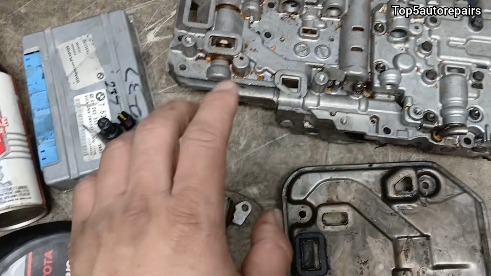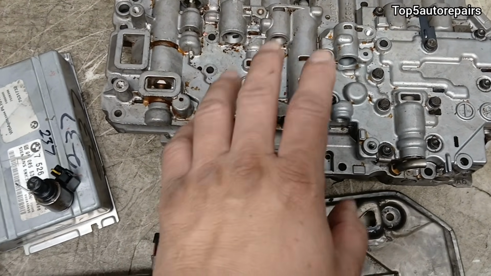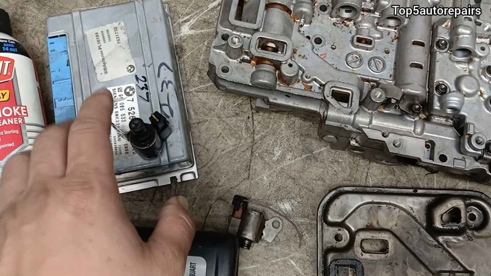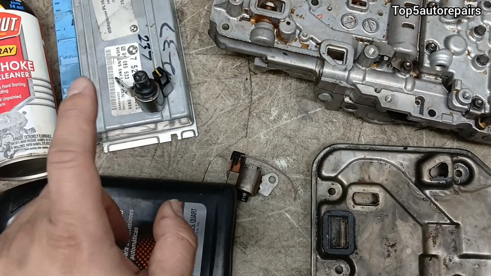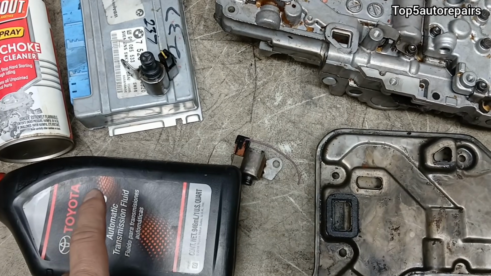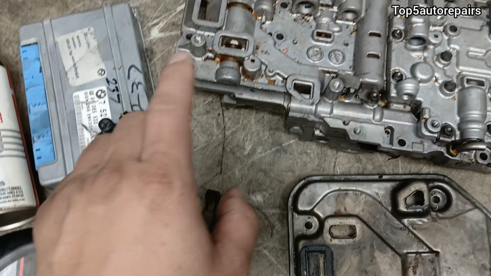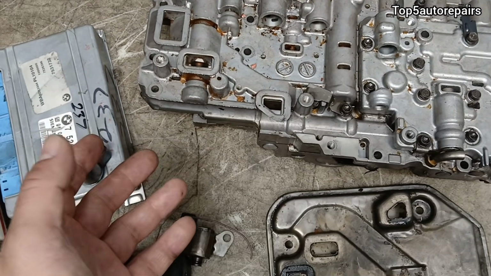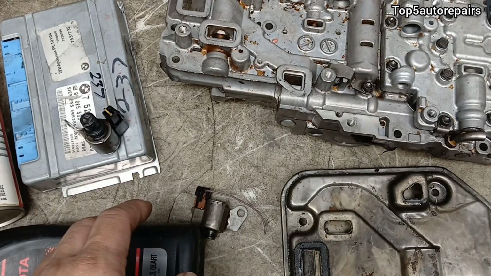For example, you might have a faulty valve body, and I do have plenty of videos about valve body, or you can even have a faulty transmission control module, but most likely this is not going to be the issue. Most likely the problem is you're going to have extremely dirty transmission fluid, or a faulty shift solenoid, or even a faulty valve body, or even there might be a clog somewhere in the transmission passage.